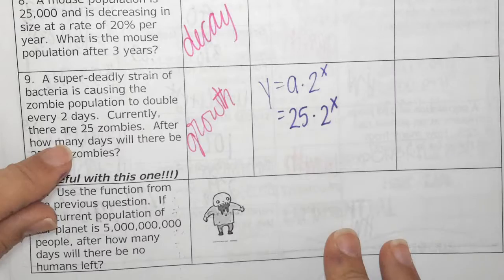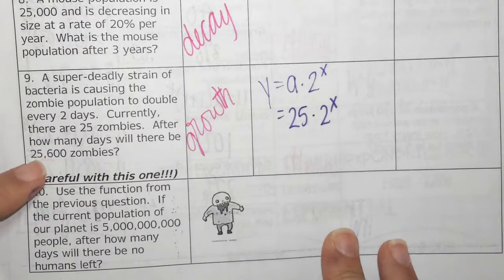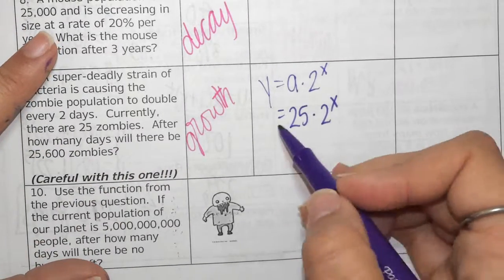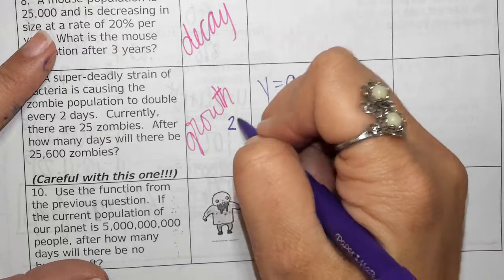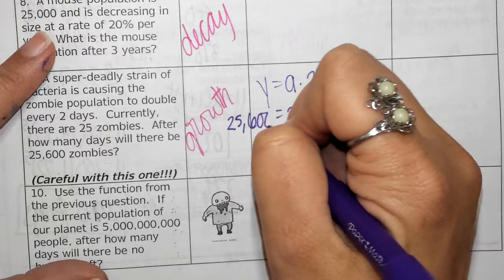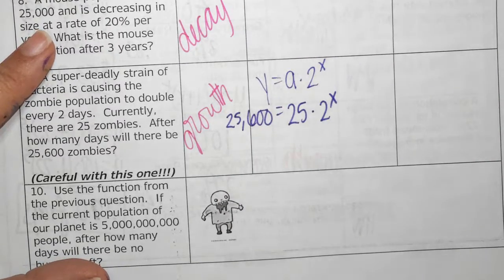And we're trying to figure out after how many days there will be 25,600 zombies. So what are we going to set this equal to? 25,600. Yes. Look at you, get a point. You can take a point too, Jordan.